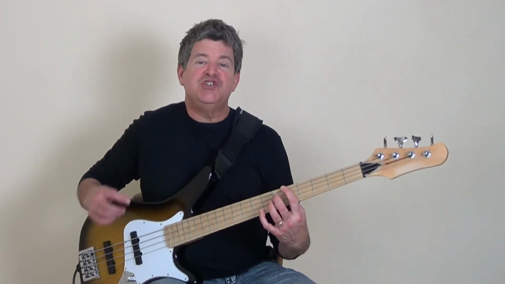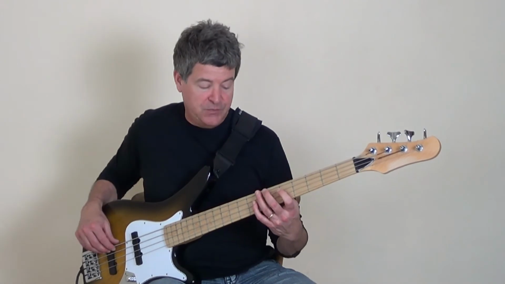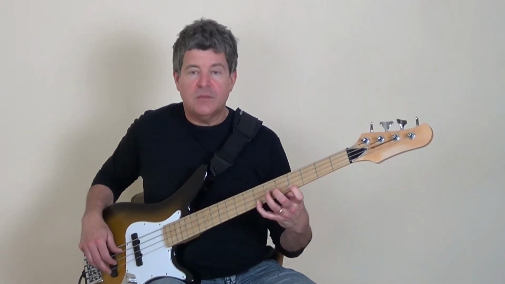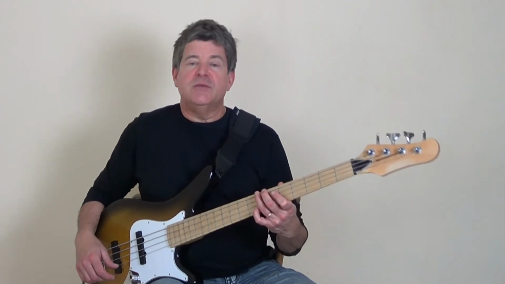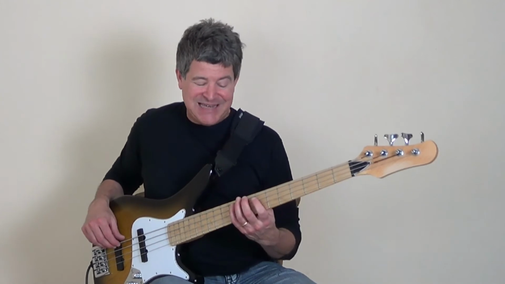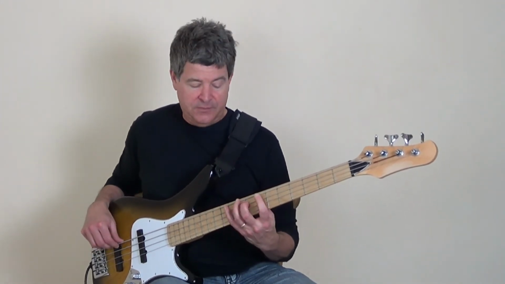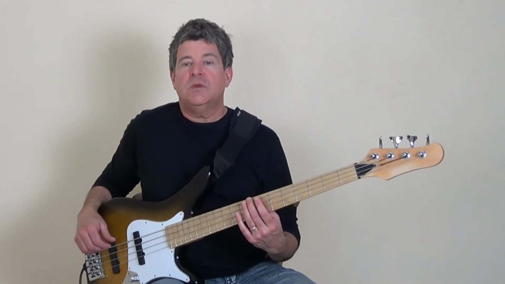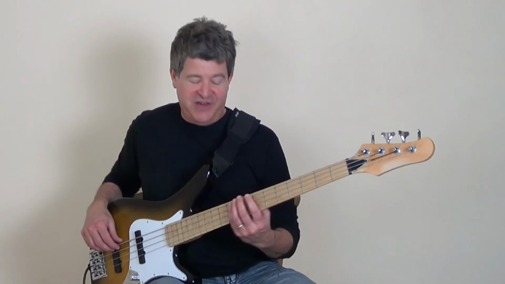I move to the G7, and that gives me 3 first variation. I then move up to the D minor 7 again, and I have flat 7. Then to the G7, I have 3 second variation.